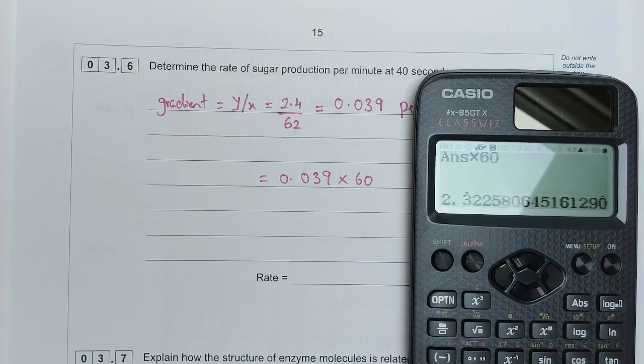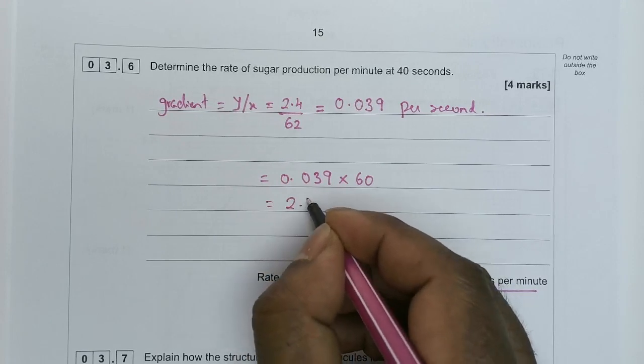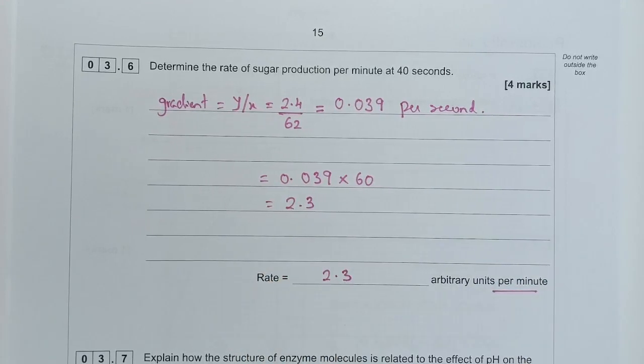It should give you 2.3 as the answer. So that would be 2.3 arbitrary units per minute.